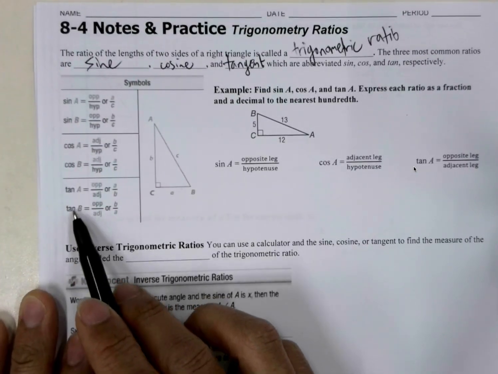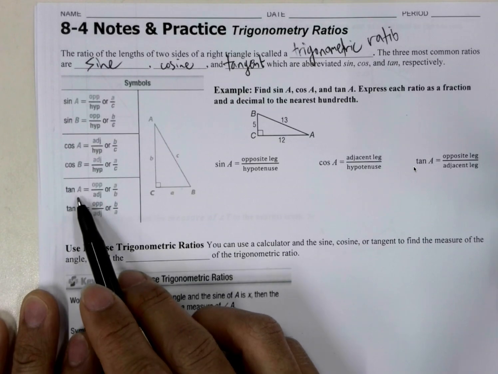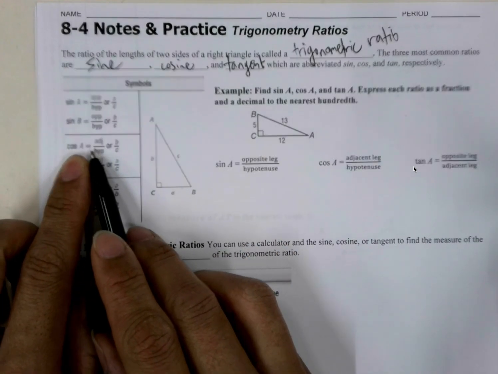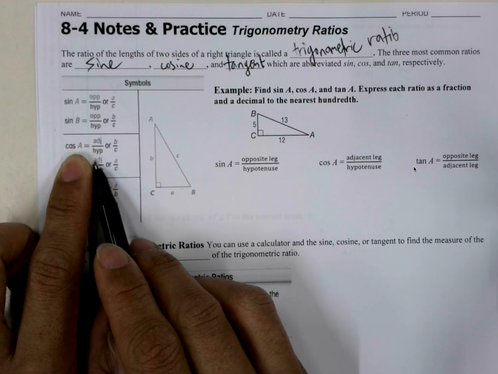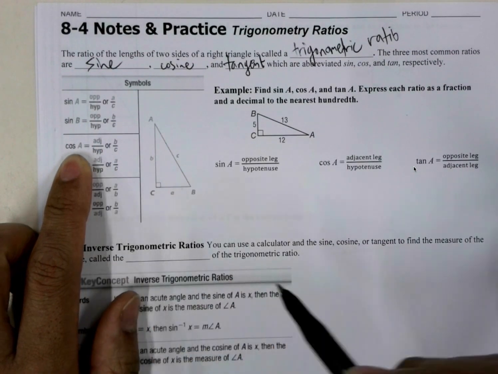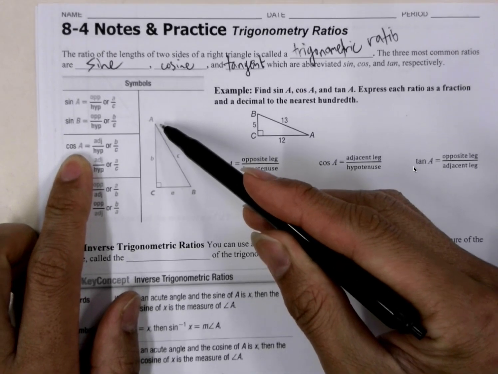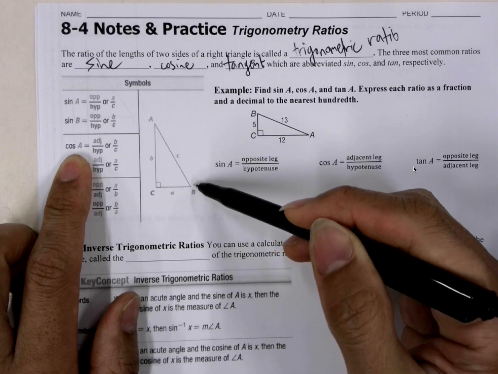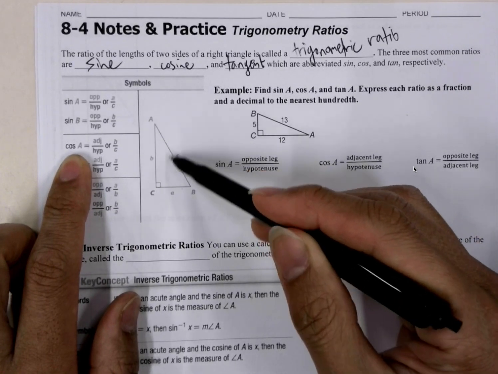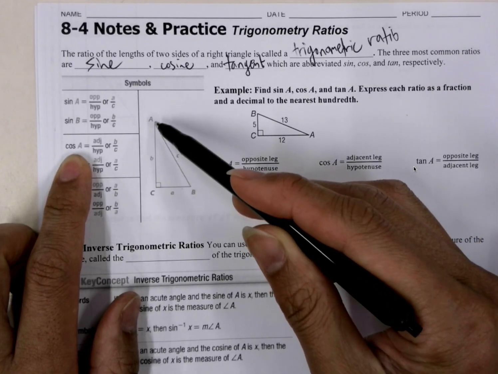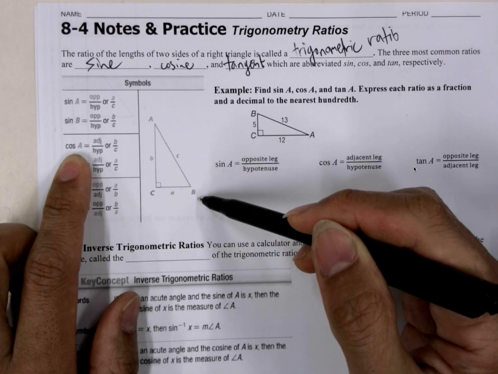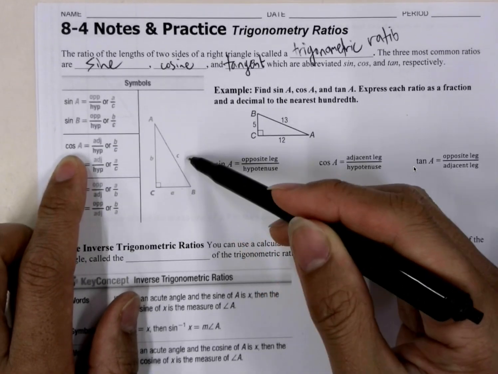And cosine of A or B and tangent of A or B, it kind of works the same way, except now here with cosine we have the adjacent leg over the hypotenuse. So for cosine of angle A, the adjacent leg wouldn't be this one. This is the hypotenuse. The adjacent leg would be this side of the triangle. And the hypotenuse would be C, right? So it's B over C.